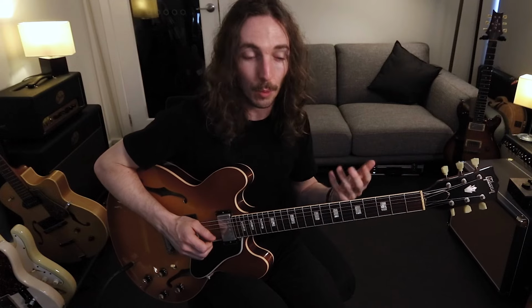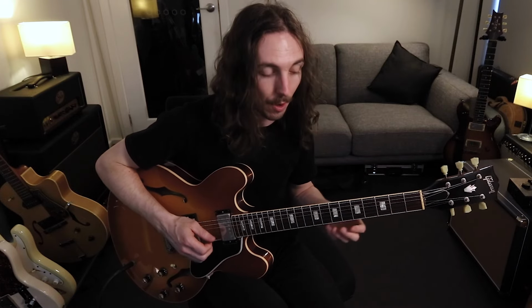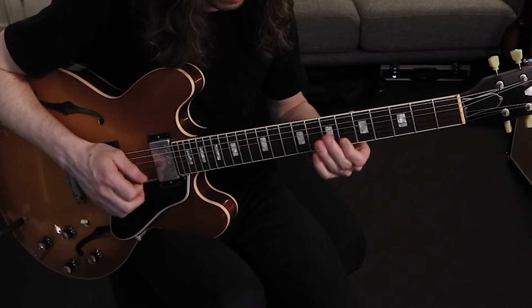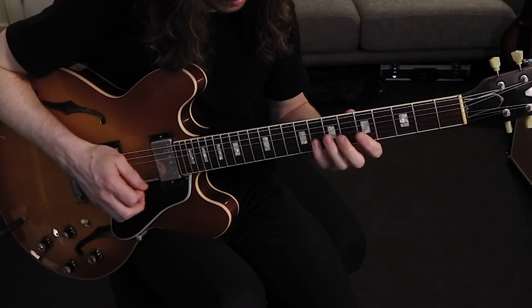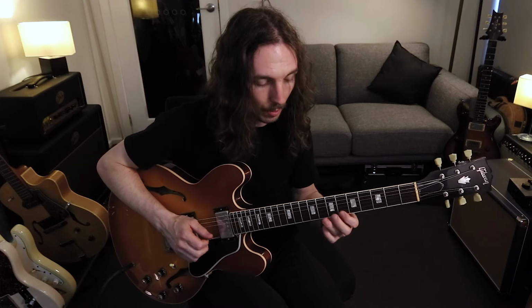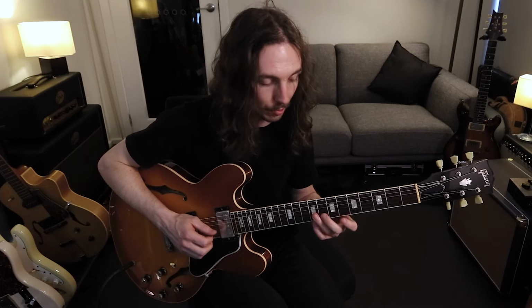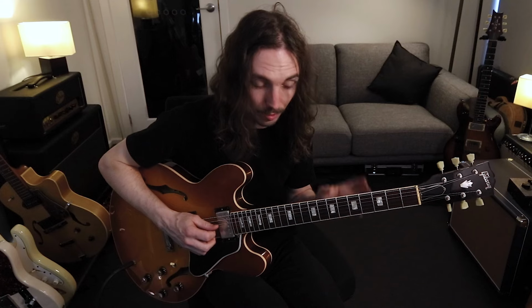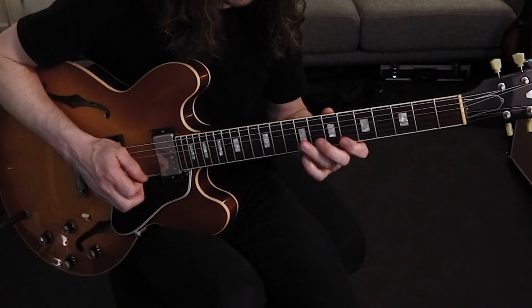So I encourage you to explore other options and how you might get out of that lick a little bit earlier if you want. Make it your own. That's the idea here. So here it is again. Now once we hit this flat 2, we're going to go down to the flat 7 of A and then the 5th of A. Still all D harmonic minor.